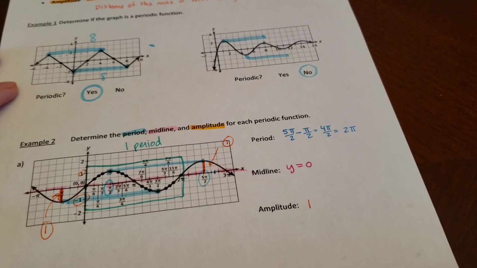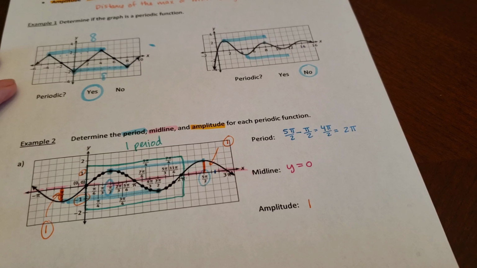And that's basically how you do these. So I'm going to go ahead and pause so the video doesn't get too long, and then I'll do 2 more examples.